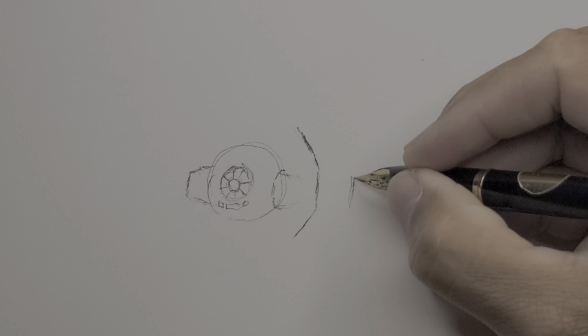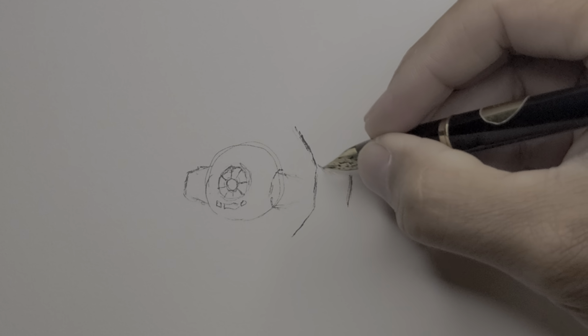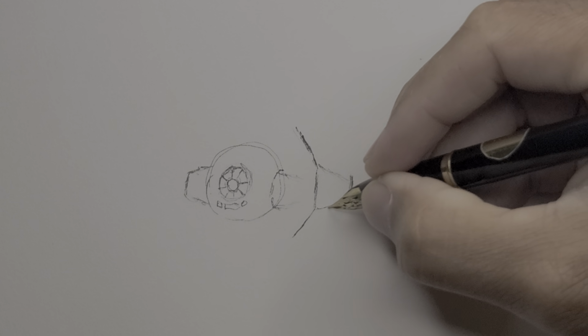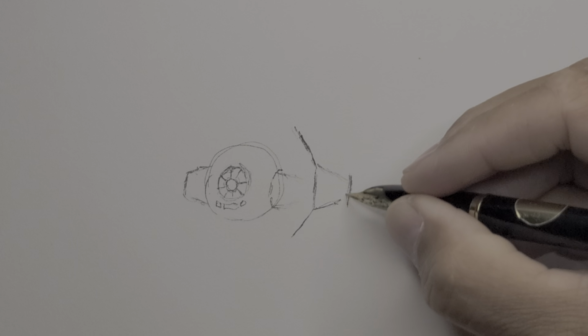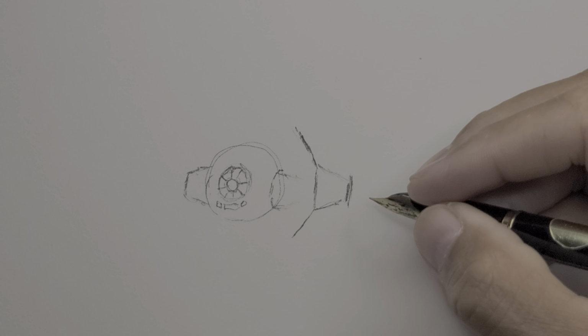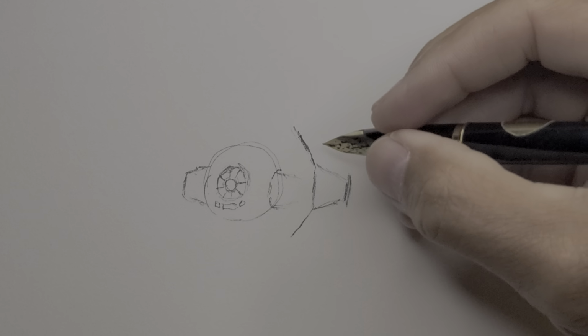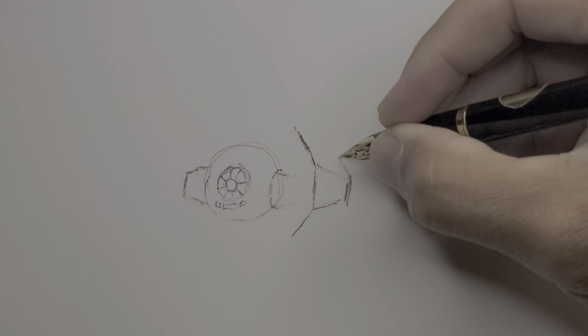So again, I'm kind of creating some kind of 3D effect here. Now maybe I could have made this a little bit. No, that doesn't matter.